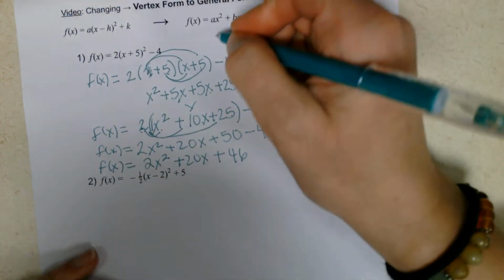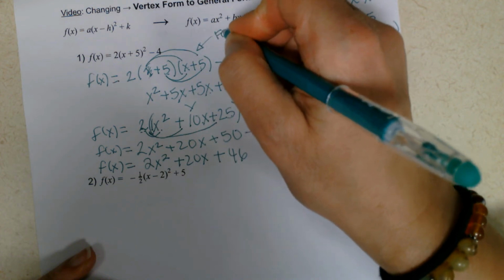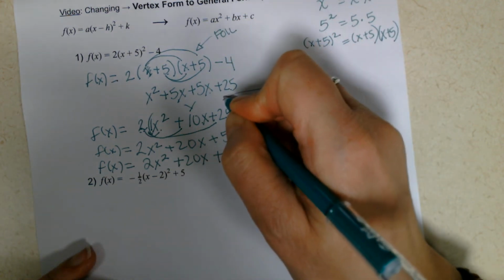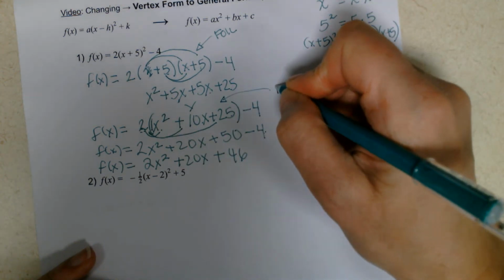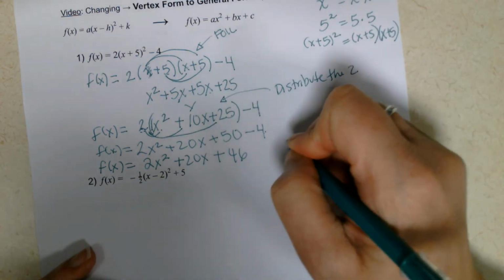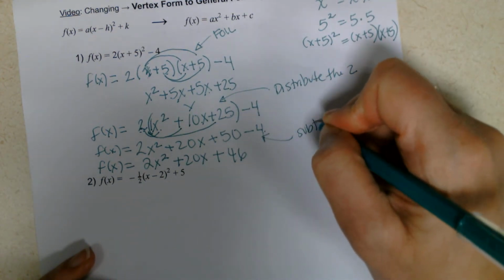So what did I do? Okay, I did FOIL or double distributive here, whatever you would like. Here, I distributed my 2. And then here, I subtracted 4.